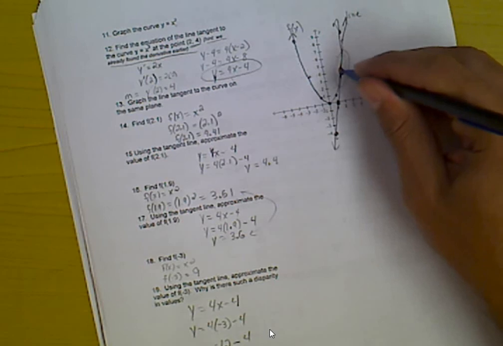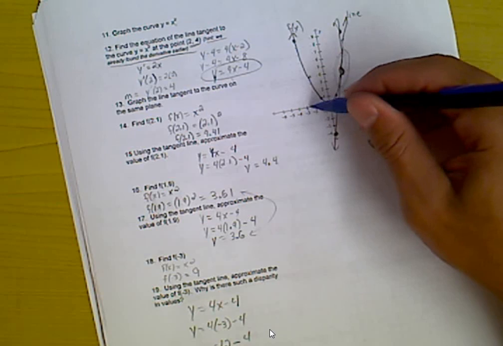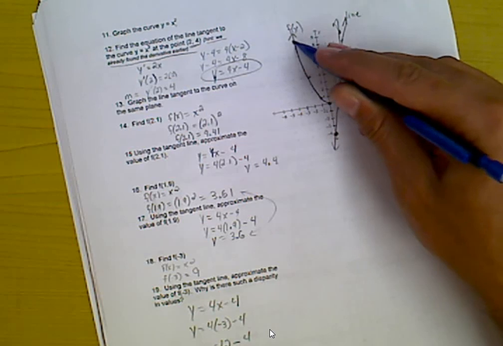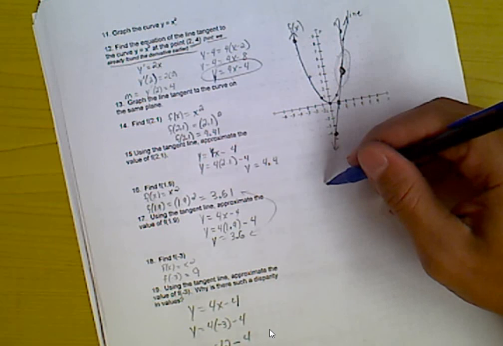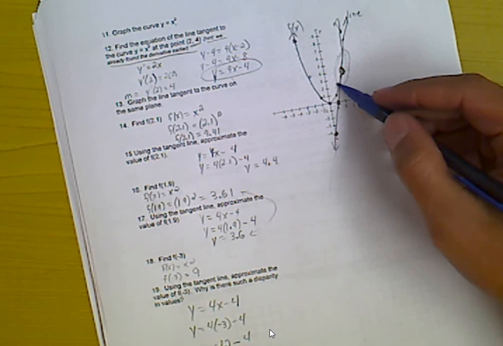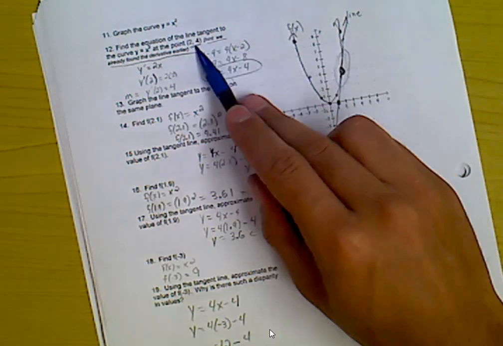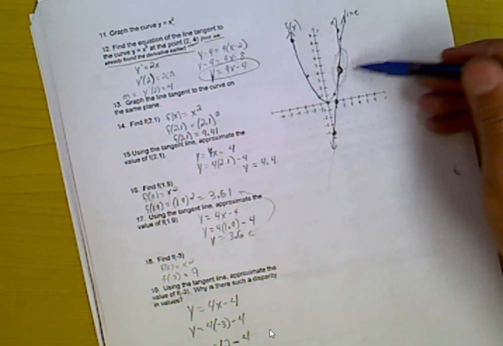I wanted you to find f of negative 3, so we're actually finding values at negative 3. So that's why at negative 3, you're way up here on the curve. The line would be way down here. So the only time we can use our line to approximate values is if we stay really, really close to the point where the line hits the curve. And negative 3 is not close to that point. That is why there is such a disparity.